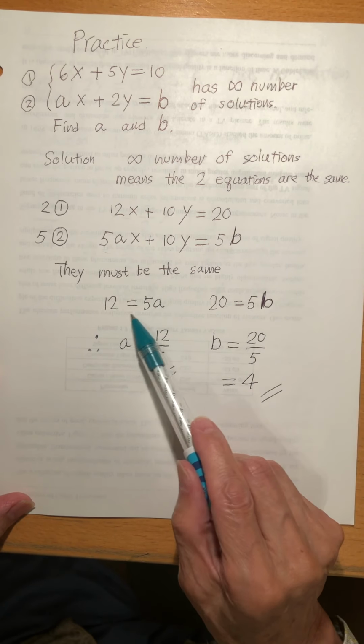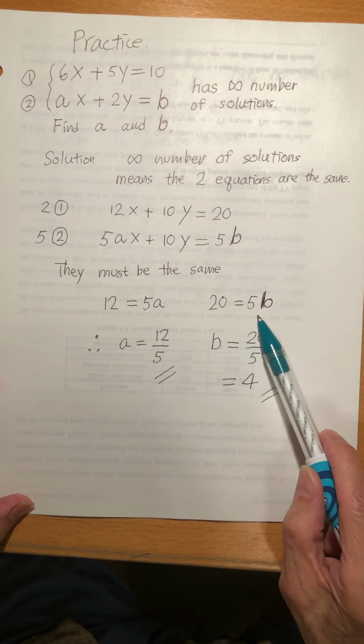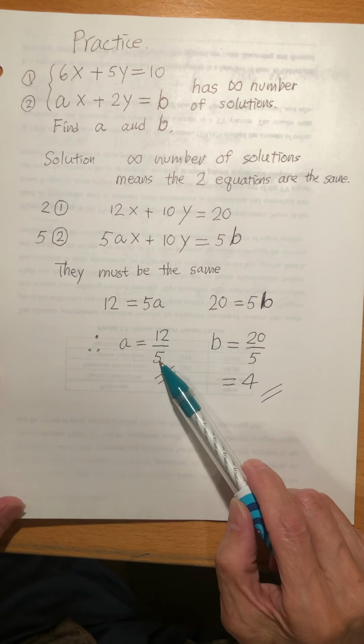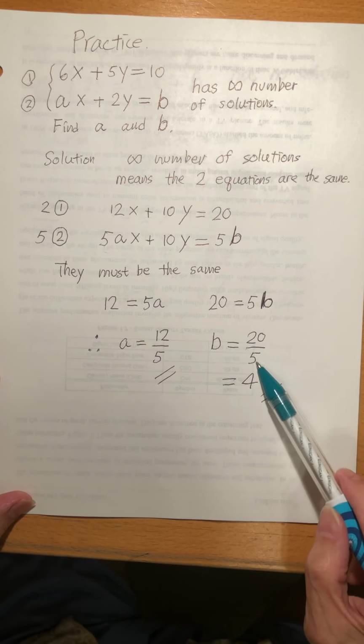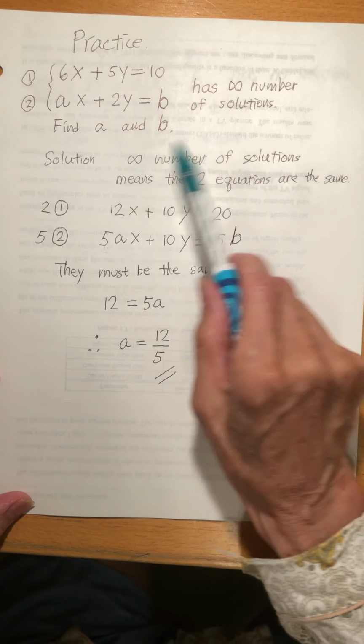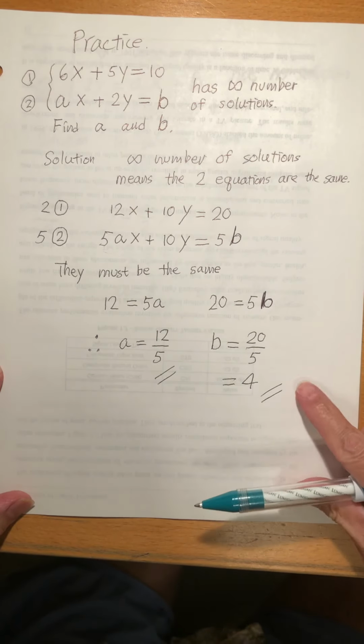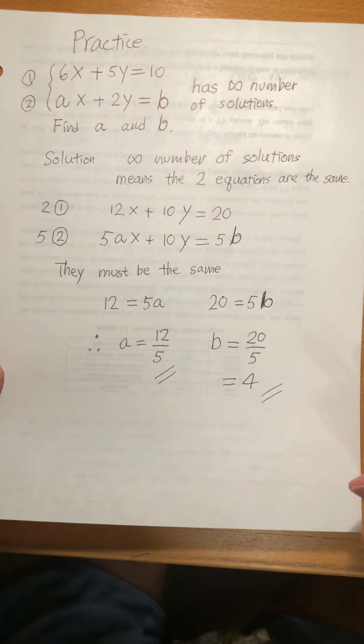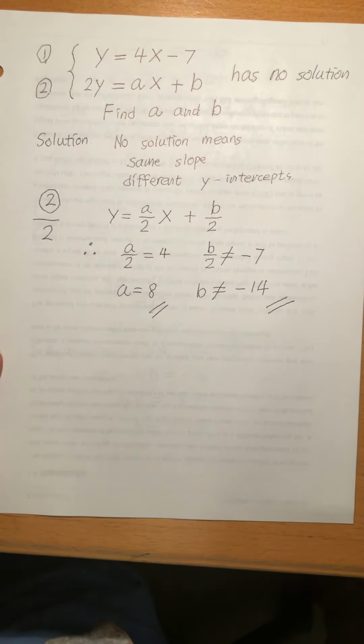So I have 12 equals 5a, 20 equals 5b. So a is 12 over 5 and b is 20 over 5, which is just 4. So these are the solutions of a and b, and that's exactly what you want to find. Next practice.